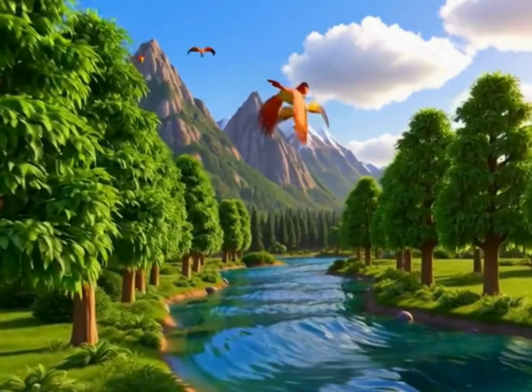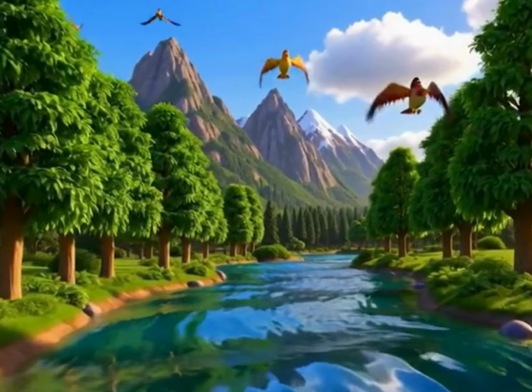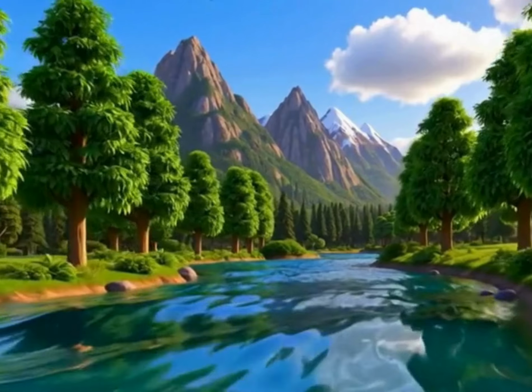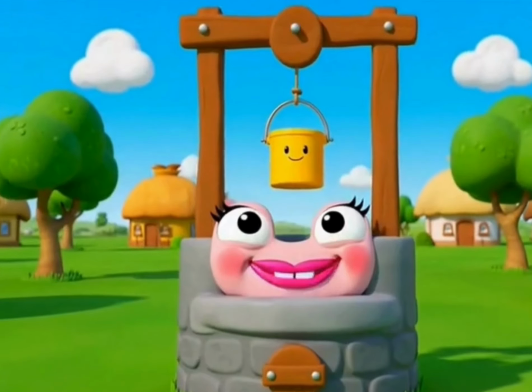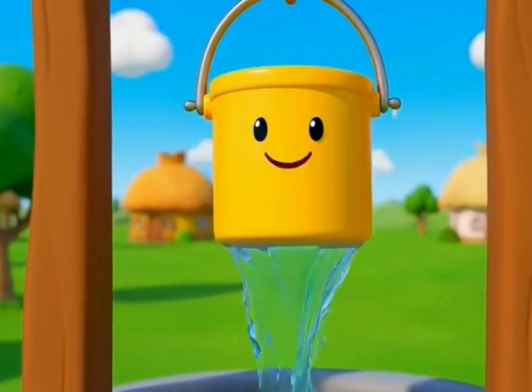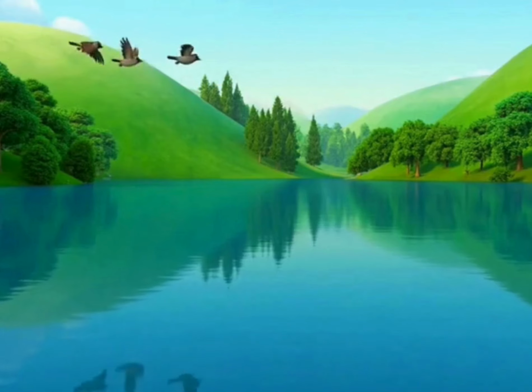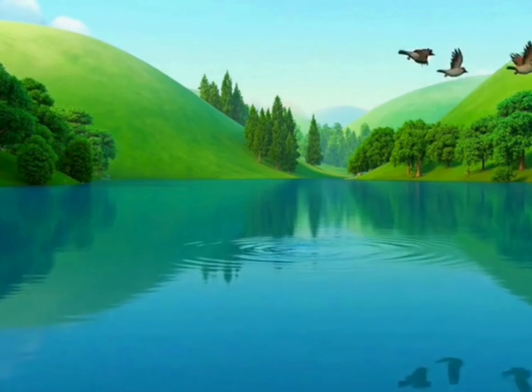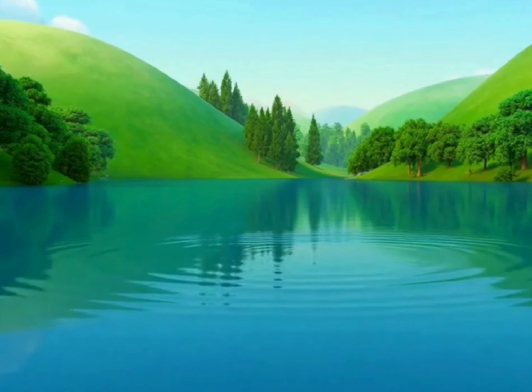Hello, friends. I am river. I flow continuously and give water to plants, animals, and people. Hello, friends. I am well. I store water underground. People use me to get water. Hello, friends. I am lake. I hold water in one place and look calm and peaceful.